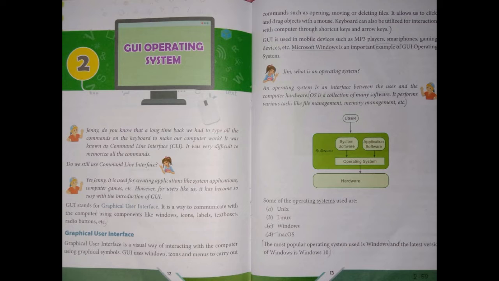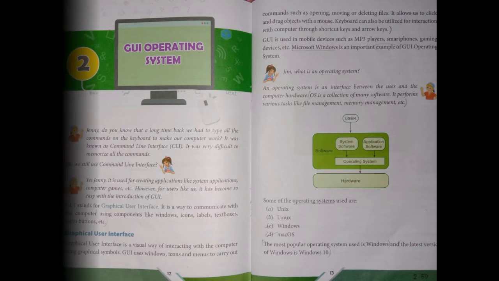The most popular operating system is Windows, and the latest version of Windows is Windows 10. But still, in some of the computers, we use Windows 7 also. Now, in this chapter, we are going to discuss about the Windows 10 operating system.